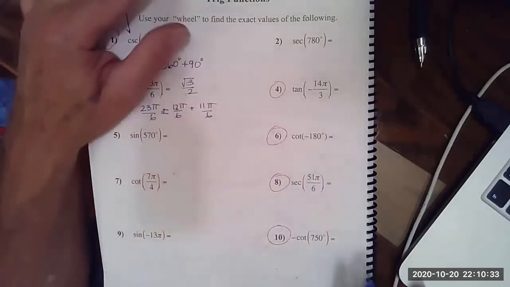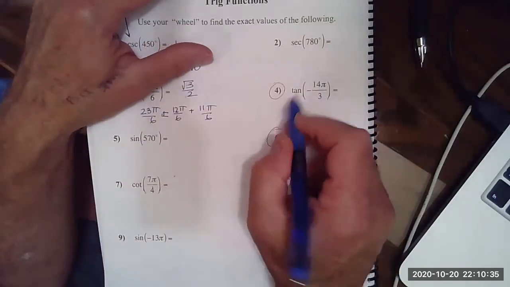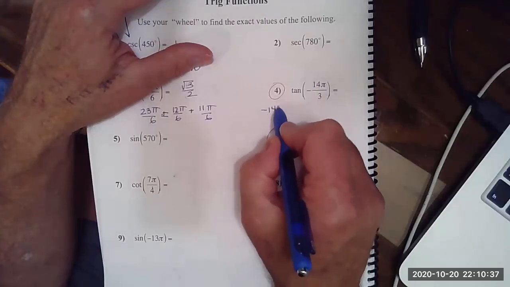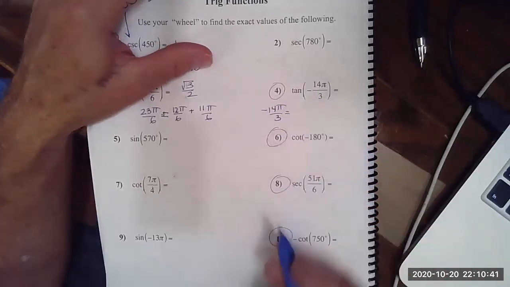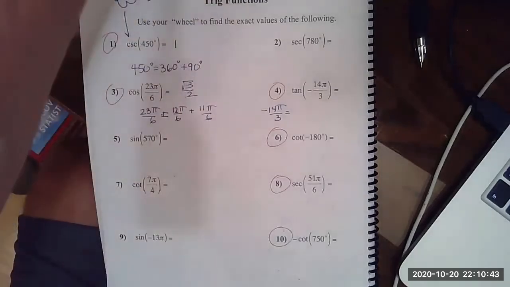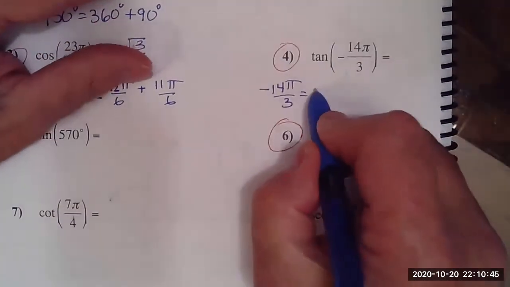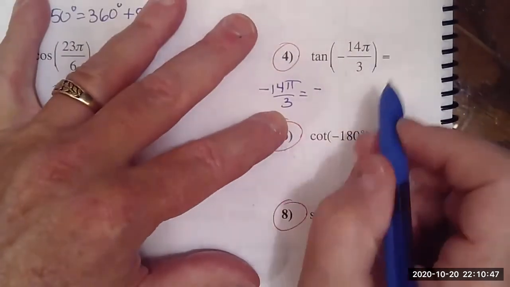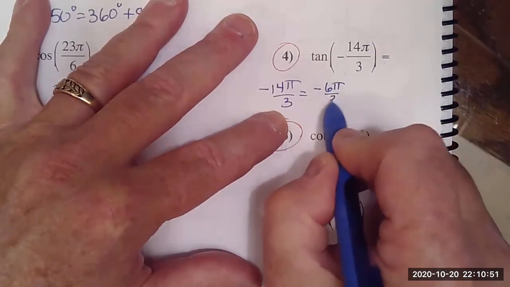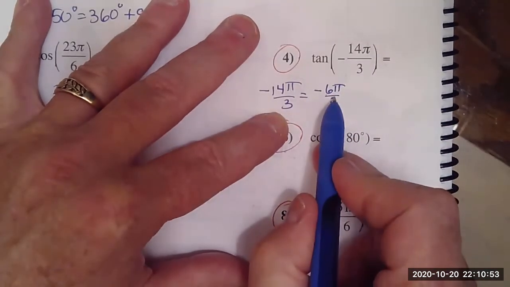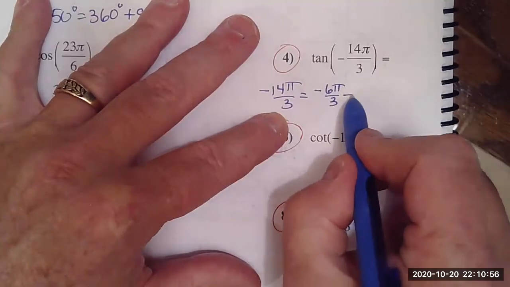Okay, negative 14 pi over 3. So I go negative 14 pi over 3. I'm going to go around complete revolutions again, 2 pi. So that's negative thirds. 6 pi over 3 is negative 2 pi. That's a revolution. Let's do another one.